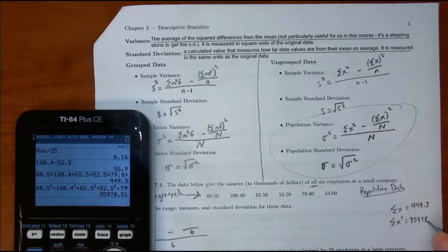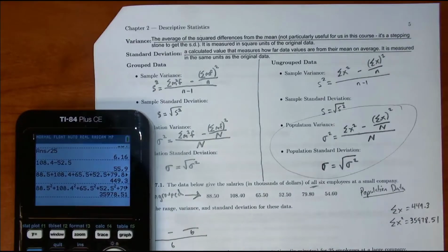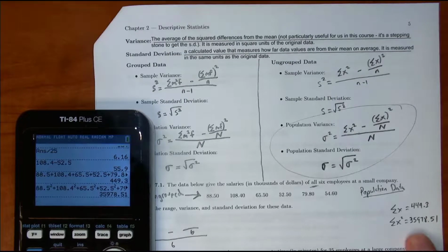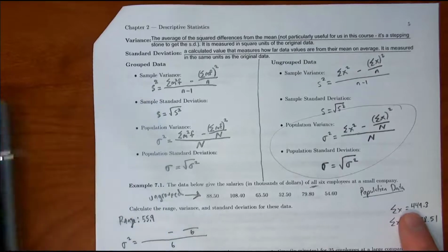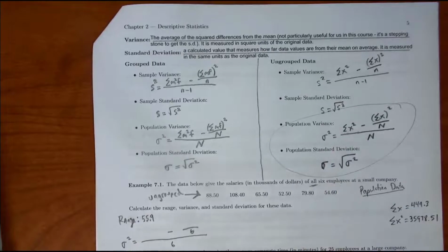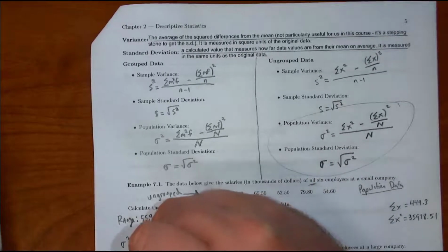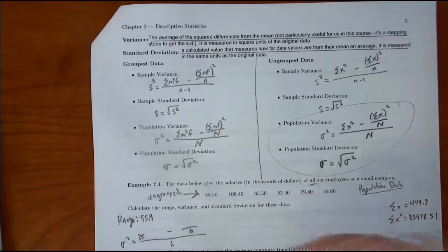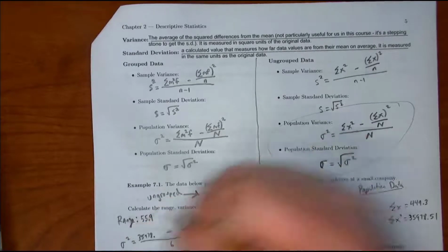35,978.51. Don't round these numbers. You want to hold off on rounding as much as you possibly can until the very end. You get into a lot of trouble if you start rounding in the middle of a calculation. So we have the sum of the x squareds and sum of the x's. So, plugging into our formula, the sum of the x squareds goes top left. So 35,978.51 goes here.